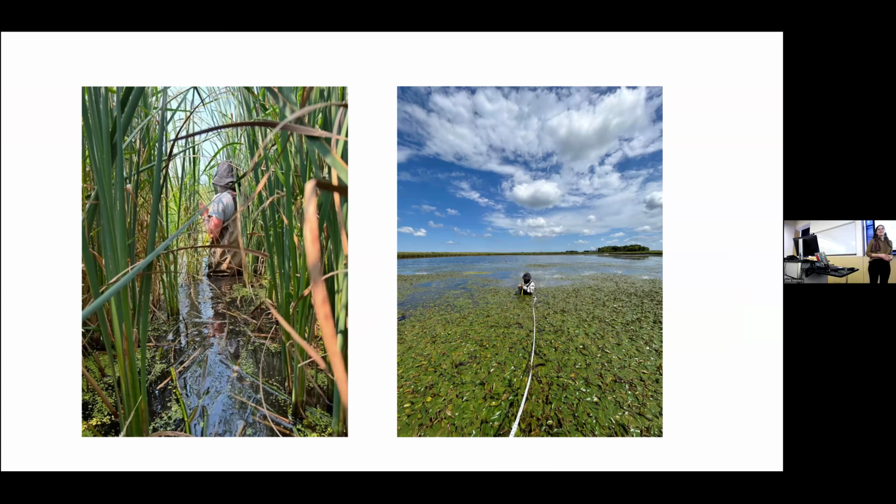Here's us characterizing these zones. This is Caitlin, she's in the emergent zone here, and the submergent there. We got a distance at different points of the wetland to measure the size of the zones every time we went, and then we also measured the depth at which each zone ended.